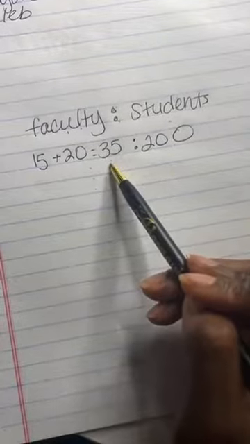All right. Can we simplify this any further? Let's look. What is the common factor to both to see if they have any? 35 to 200, we can simplify this even further. They both can be divided by 5. So let's simplify it. 35 divided by 5 is what? 7. Great. 200 divided by 5 is what? 40. Awesome. 7 to 40 is your simplified ratio.